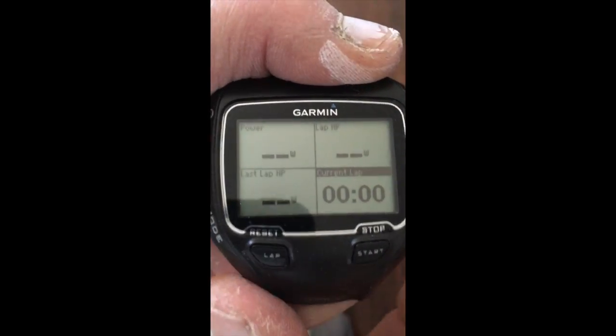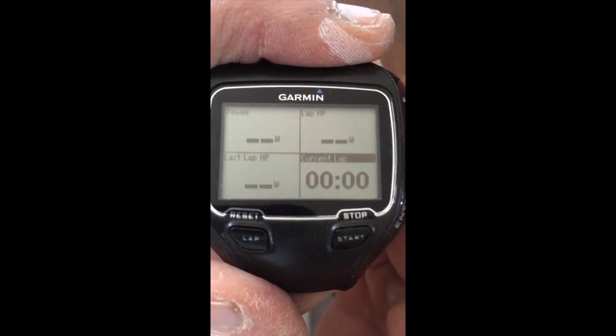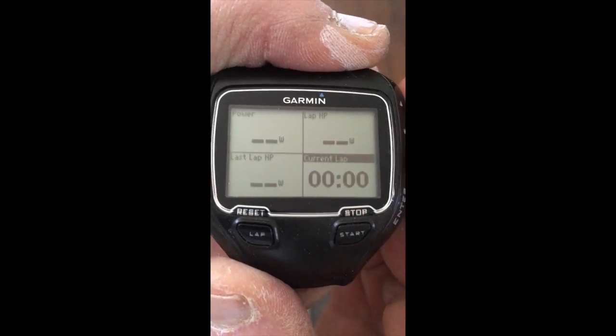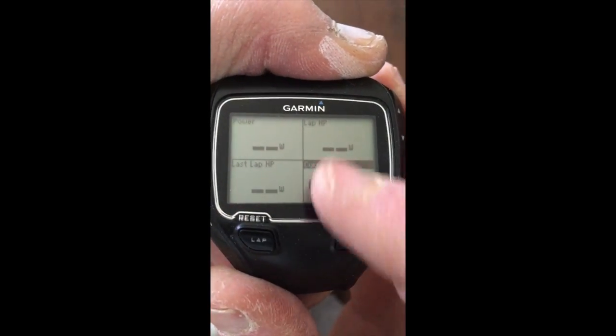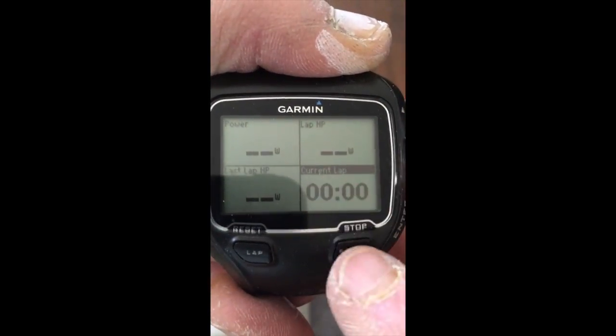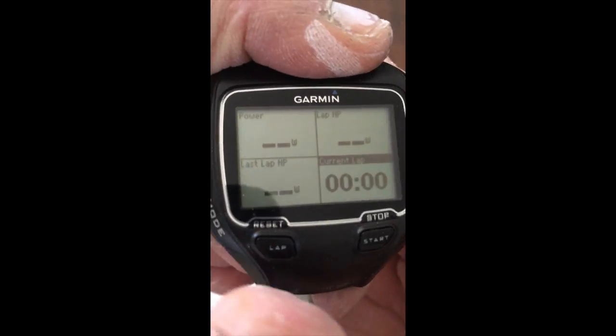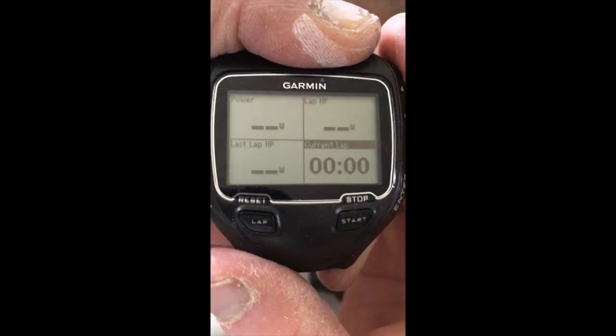In training, the reason I have this last lap NP set down here is if you're trying to do, say, a negative split set, say it was 10 by 3 minutes, and you wanted to try to increase your power each time, then you could check back to see what that last lap was. Okay, I better make this a little bit higher each time. And then this is, of course, telling you what the power is. Each time you hit the lap button, it's going to reset and give you a whole new set of powers to work with.